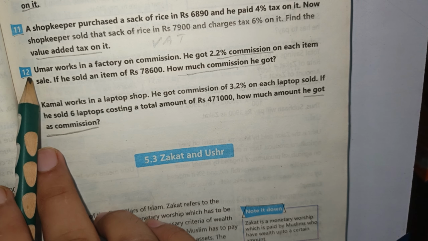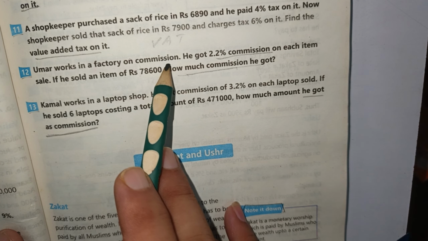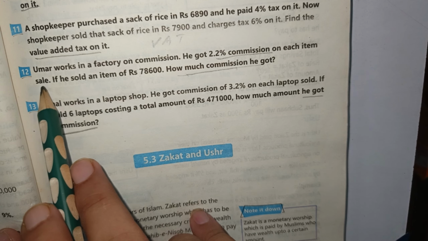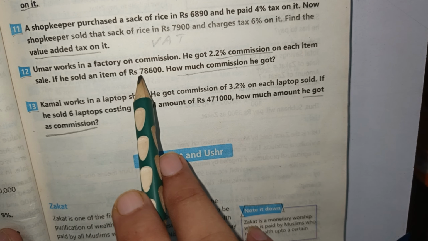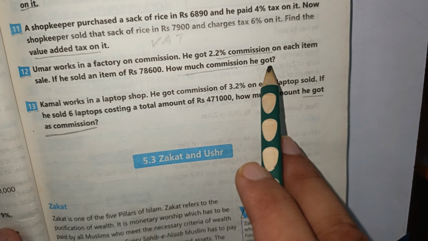Moving towards our question number 12, which is: Umar works in a factory on commission. He got 2.2% commission on each item sale. If he sold an item of rupees 78,600, how much commission did he get?